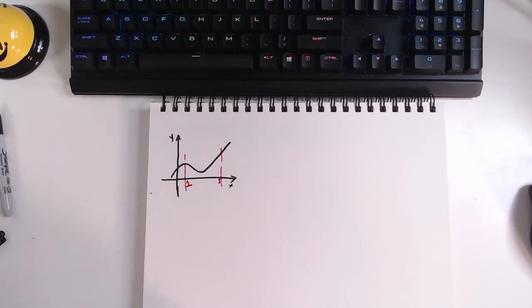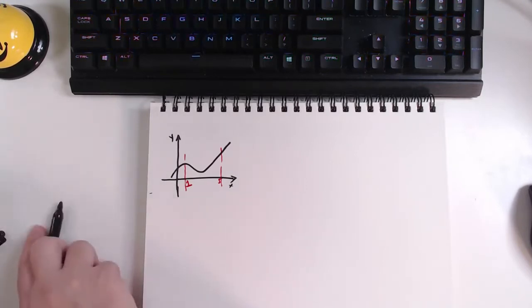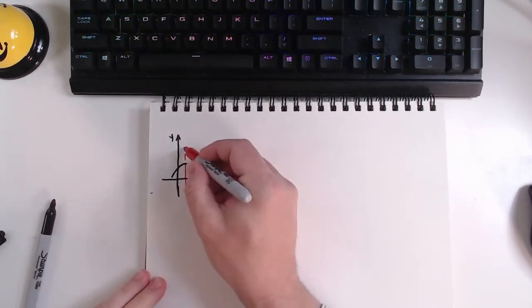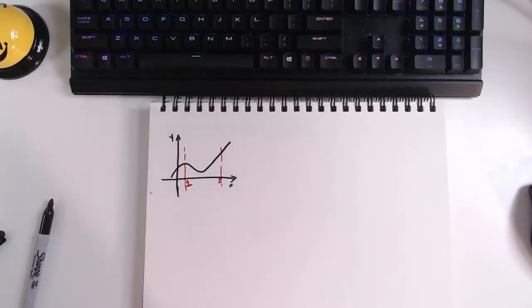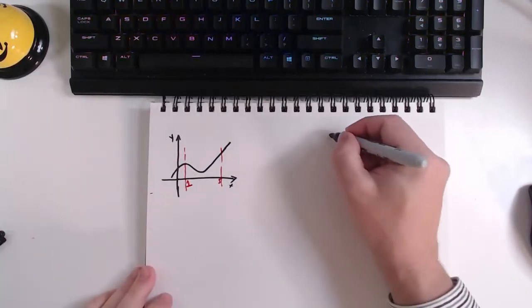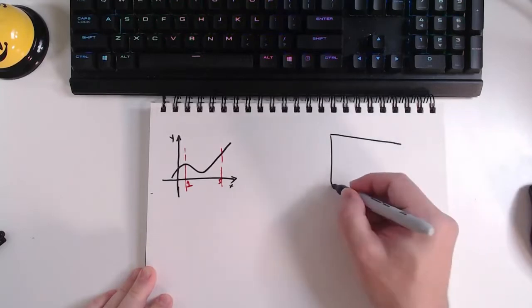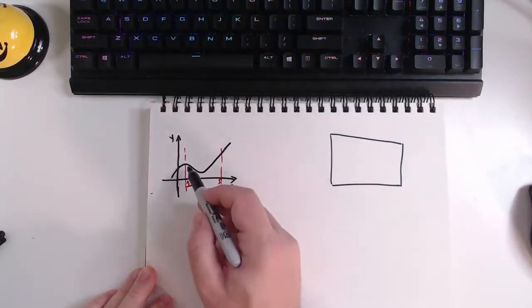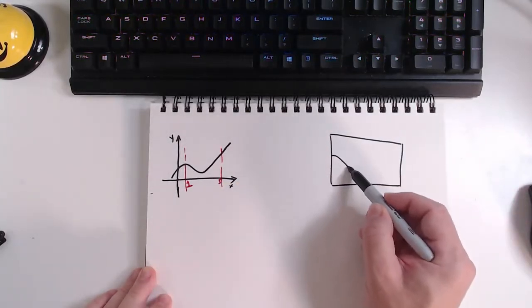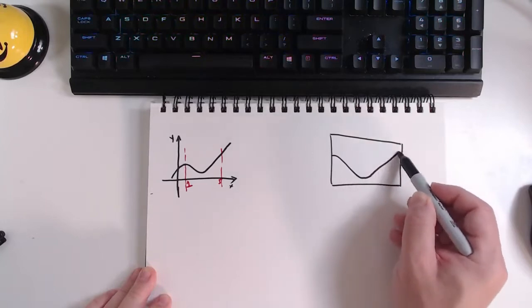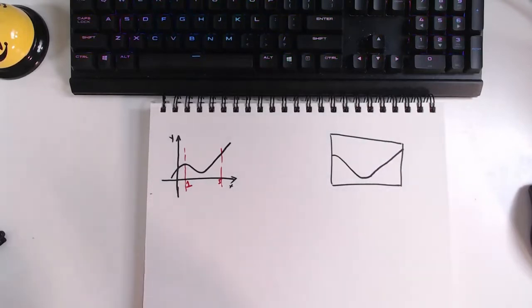When we graph it, we'll have to specify an interval on which we want to graph it, like 1 and 5. And when we graph this function on our canvas, it should look something like this. Similar to here, we'll start, go a little bit down, and then go up. But how do we achieve this?